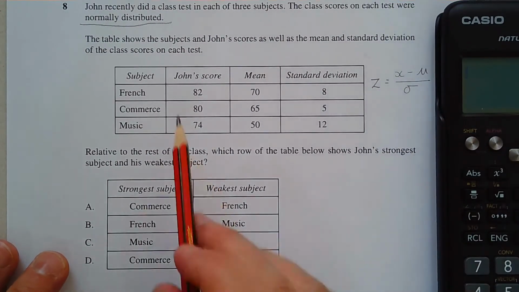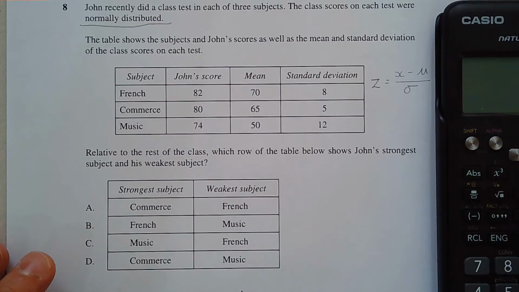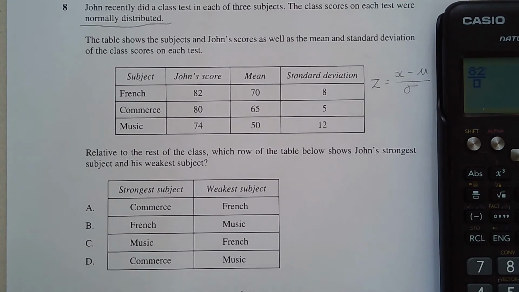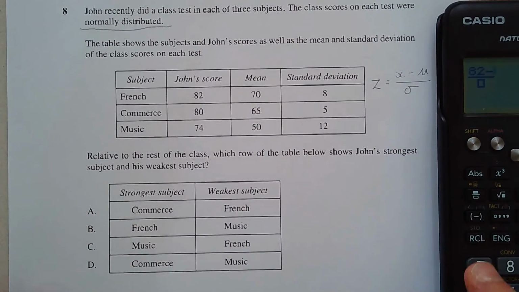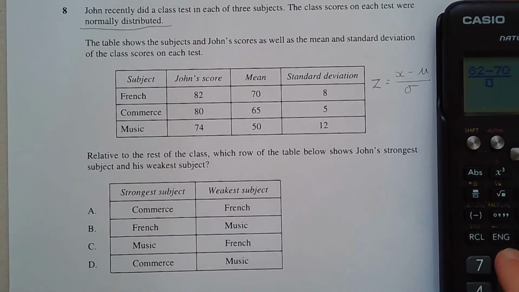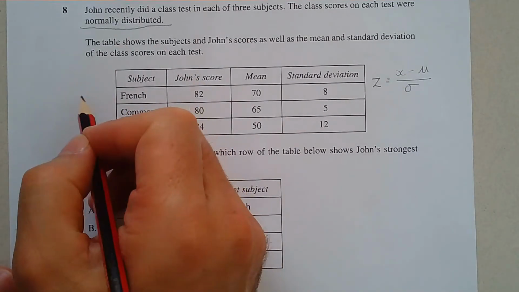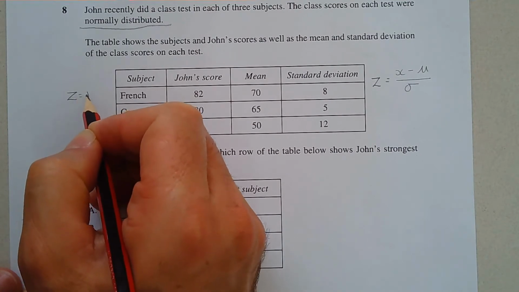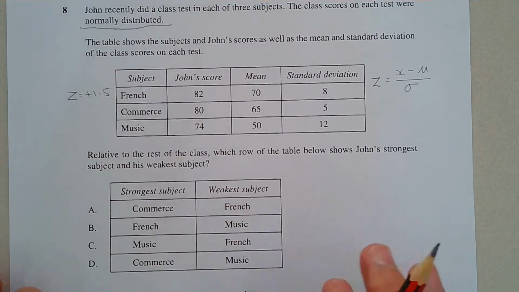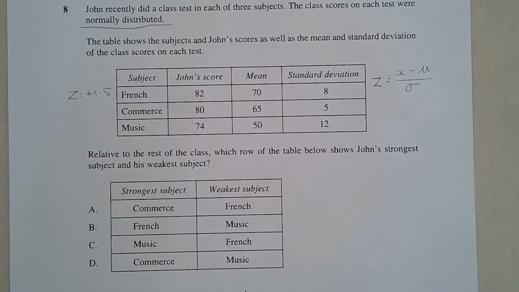Okay, so the first one, French, so that's 82. Using the Z-score formula, minus the mean, so 70, over the standard deviation of 8, and we get a Z-score of 1.5. So Z equals positive 1.5. I like to put the plus sign there, so I know clearly it's a positive Z-score.